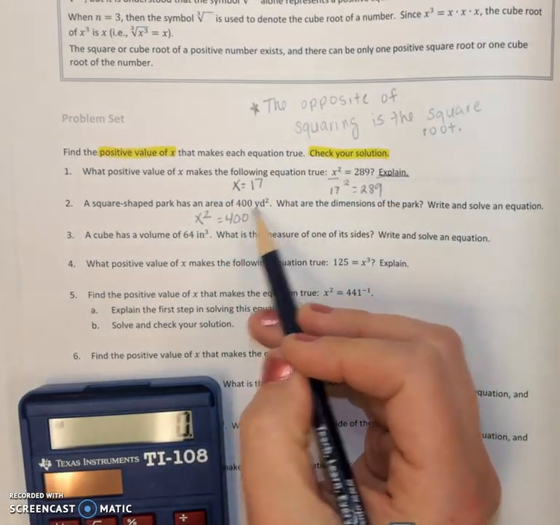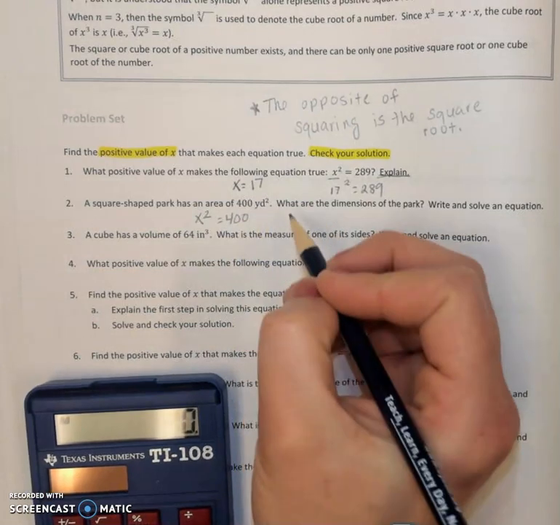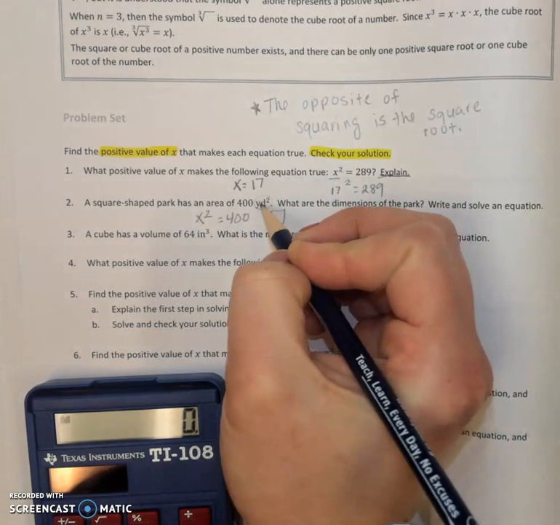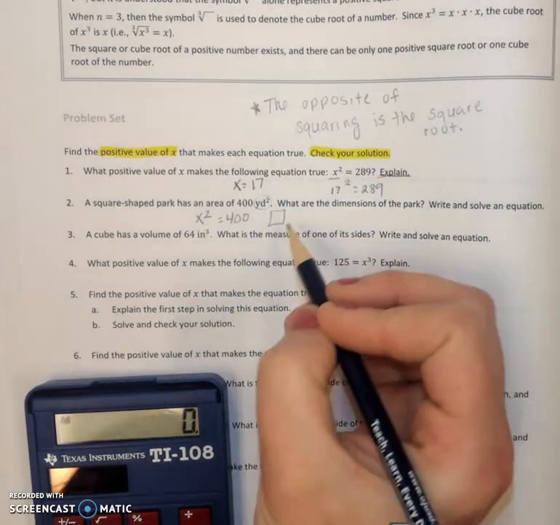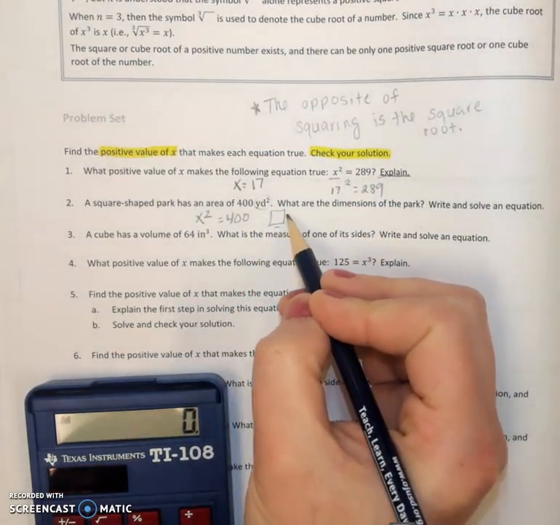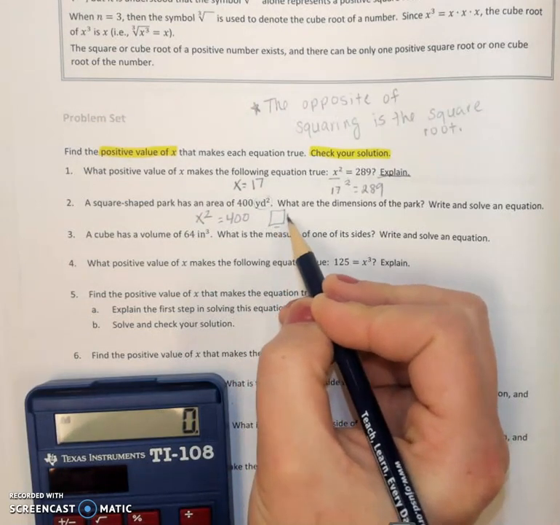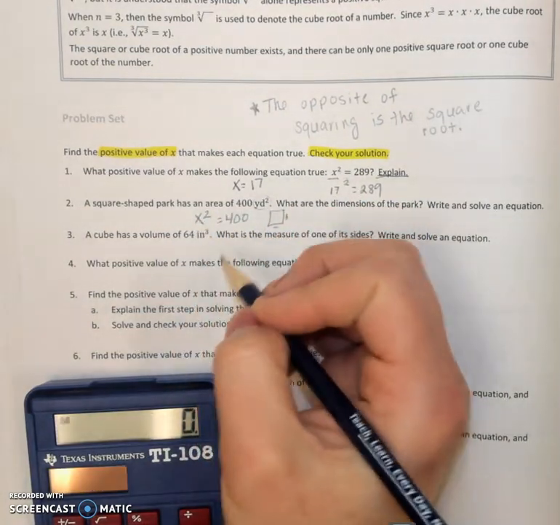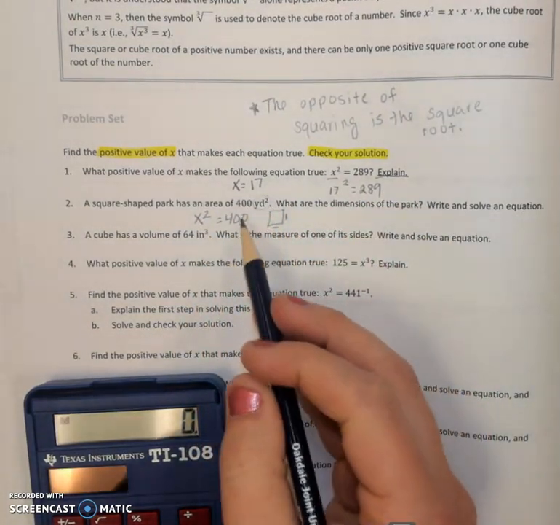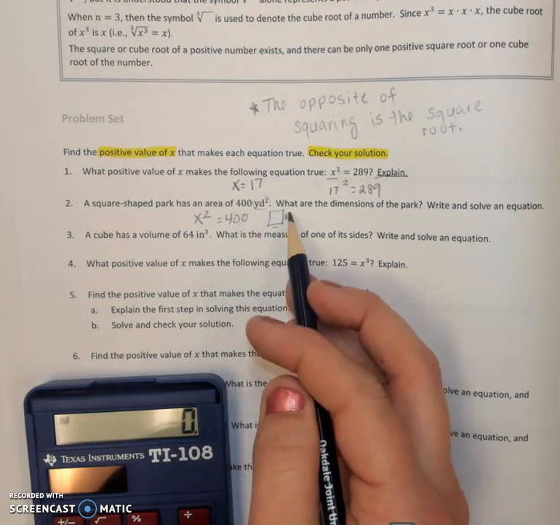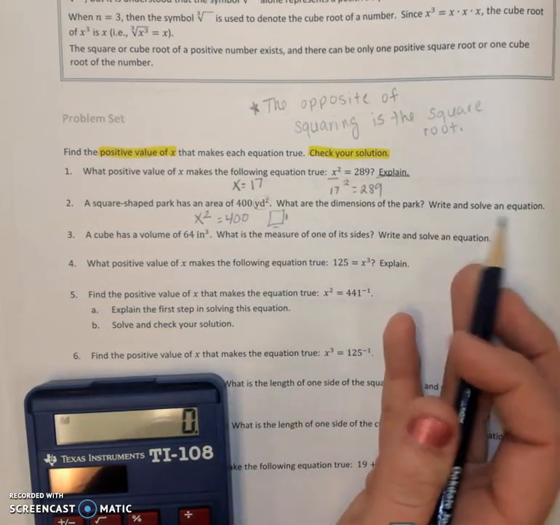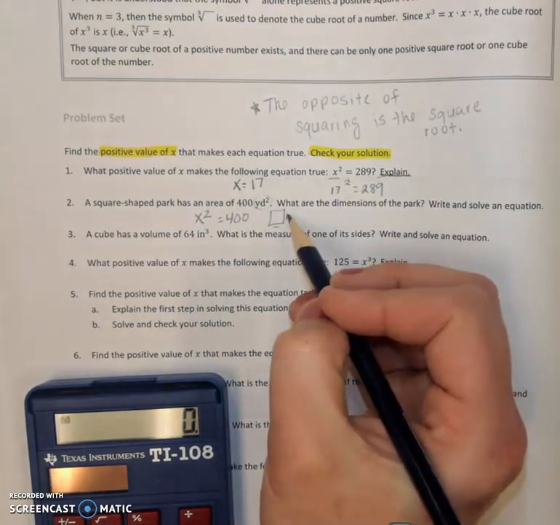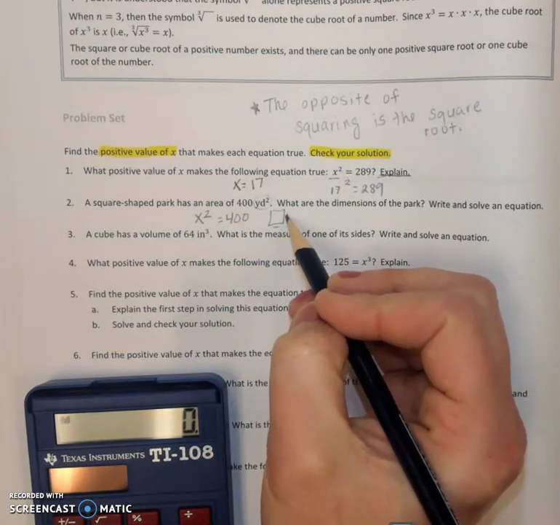Because if you think back to when we were finding area, when you find the area of a square, you write it like this: yards squared. So we're trying to find out what the sides are here, and we know if we multiply them and we square them, we get the area. So we know the area is 400. So what are the dimensions of the park? Write and solve an equation. And we can square it one time because we know that a square has equal sides.